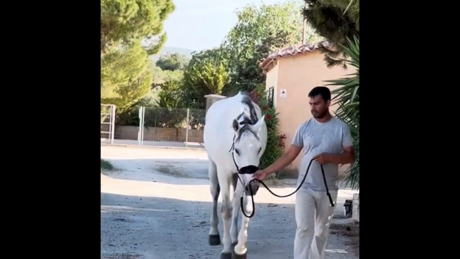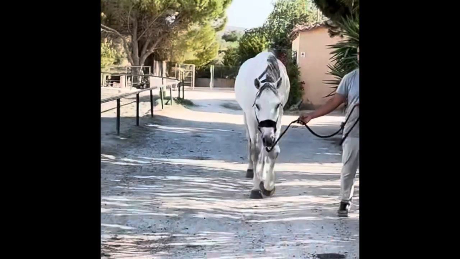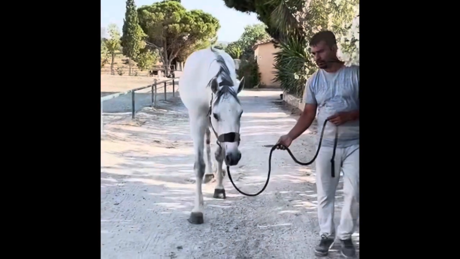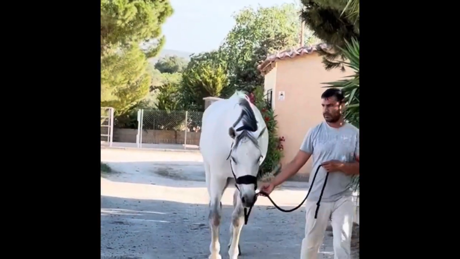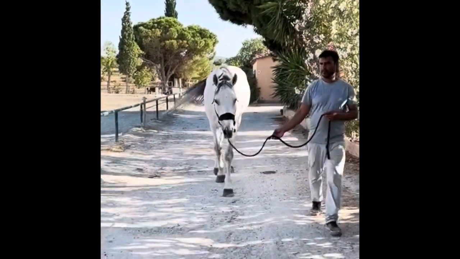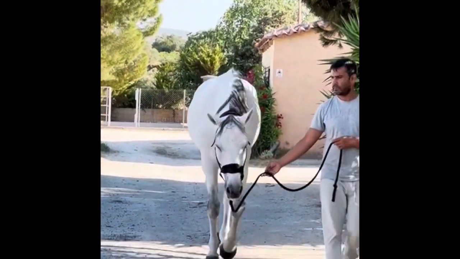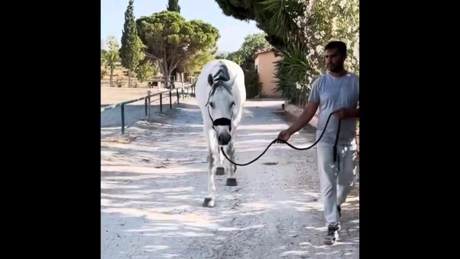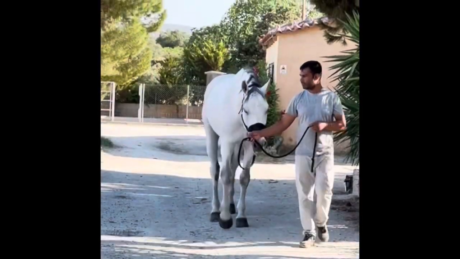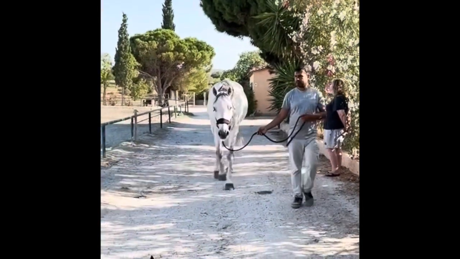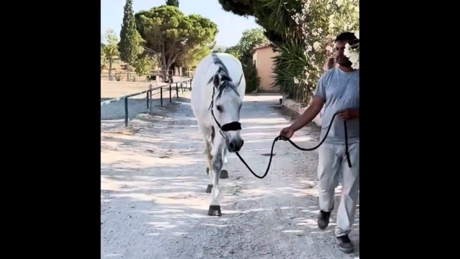Moving to the shoulders, because there's not enough movement in the shoulder joints, he's swinging his shoulders from side to side, following the movement of the rest of his body that we see as the swinging of the barrel from side to side. Now, going more distally, again, we can see the larger movement happening at the level of the carpi because of the lack of movement on the shoulders and the distal limb.